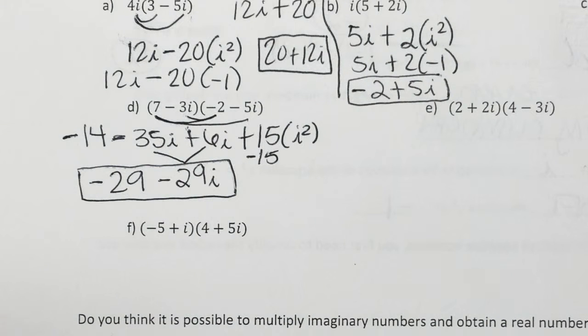How do we feel about those? Do E and F on your own. When you get it correct and I've checked it, you can pack up.